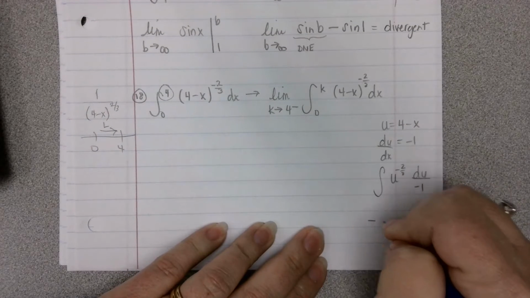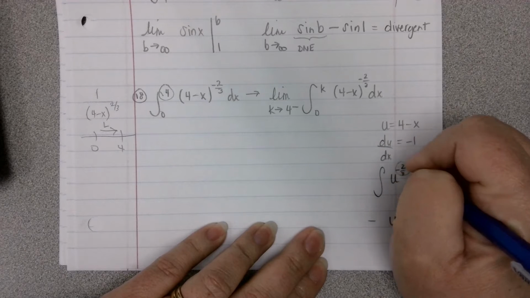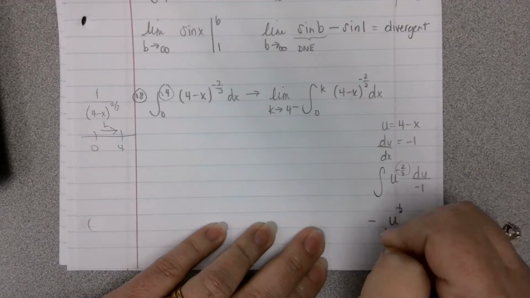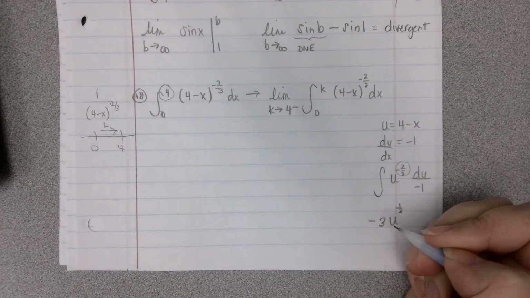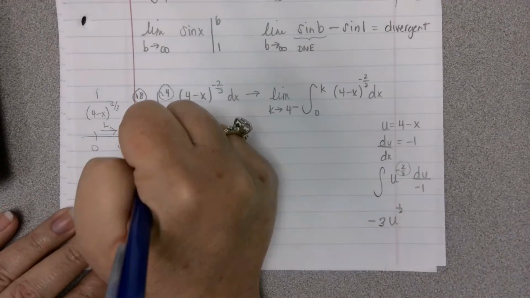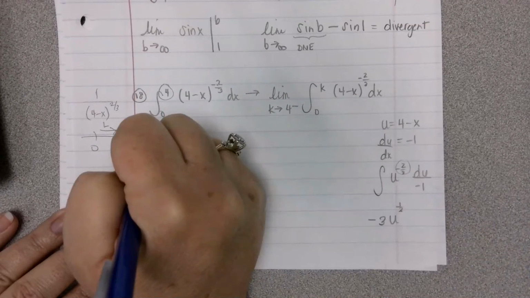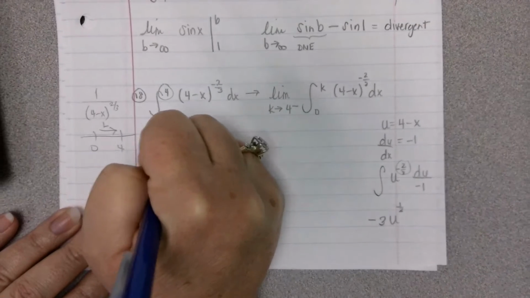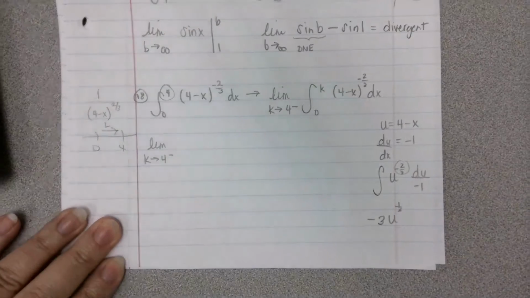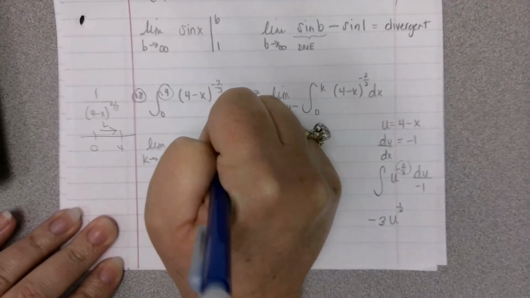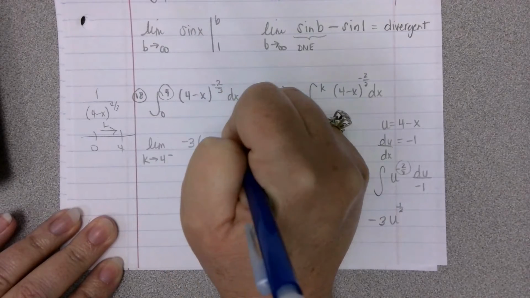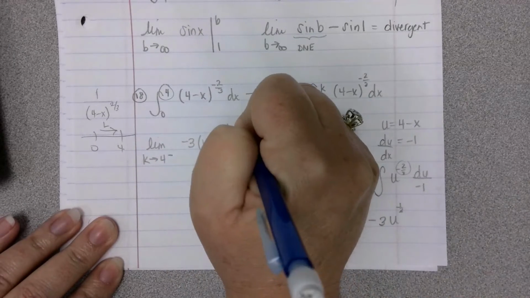So let's see, we have a negative u. If we add 1 to that, that's going to be a positive 1/3, and then we need to multiply by 3. So we'll end up getting that negative 3 in front. So it's the limit as k approaches 4 from the left, okay, of negative 3 u to the 1/3. And we're evaluating that from 0 to k.